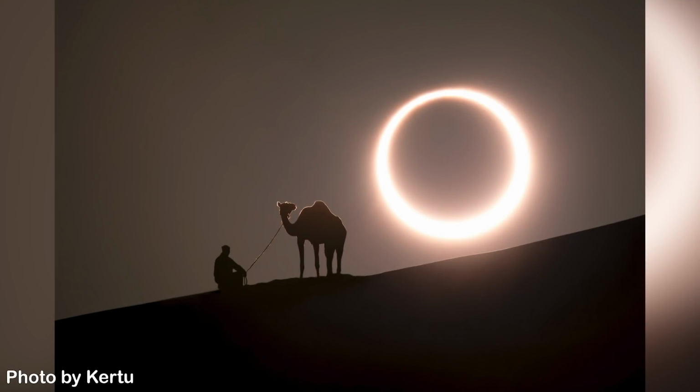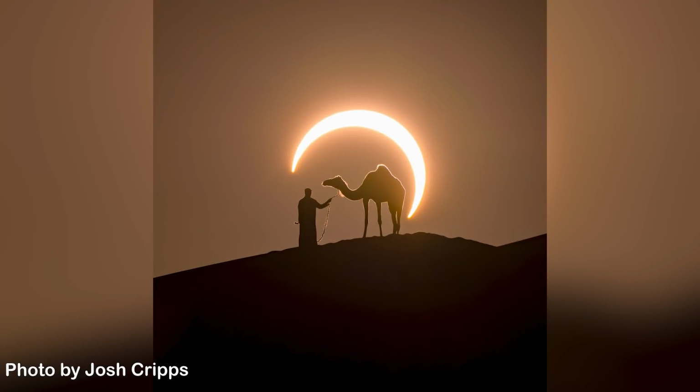Like for example in this photo by Kertu, or like in this other photo by Josh Cripps, which awarded him the Photopill of the Year in 2019 and a cash prize of $3,000. Not bad. Well, long story short, if you wish to photograph the annular solar eclipse, the first thing you need to do is to figure out where on Earth the eclipse will be visible.